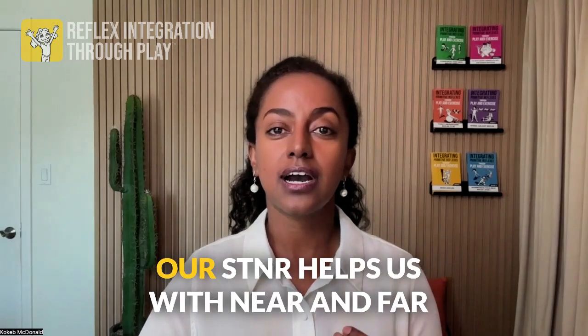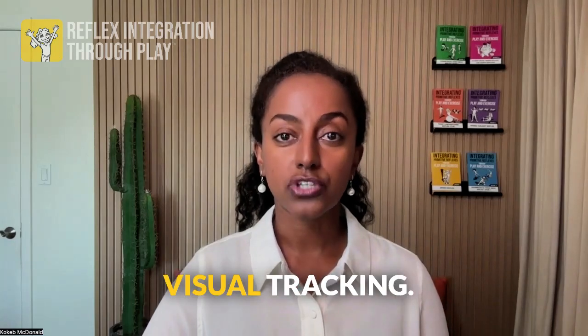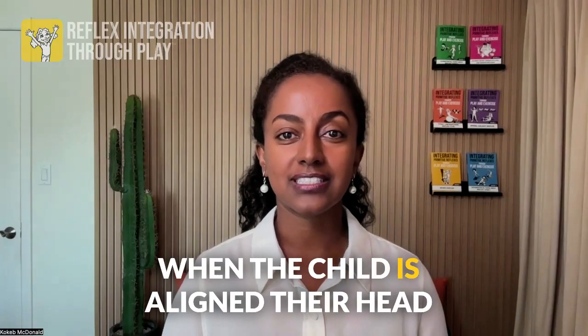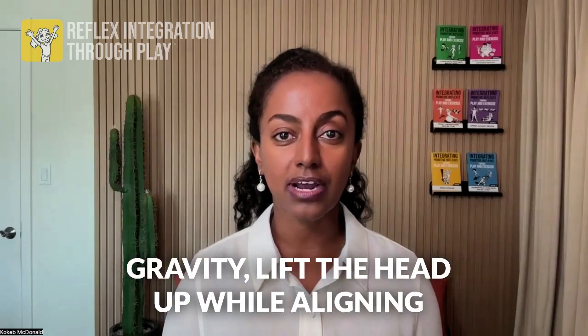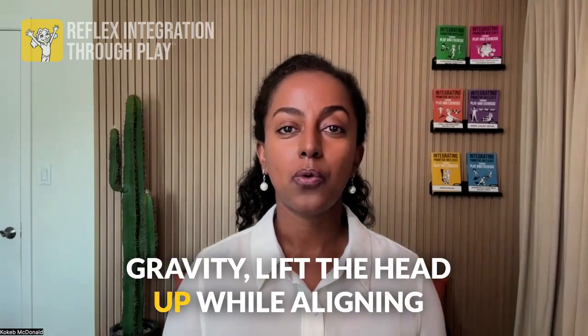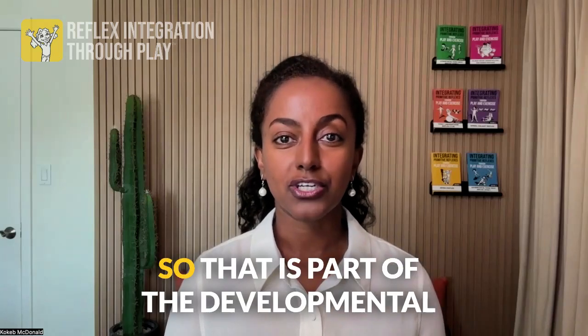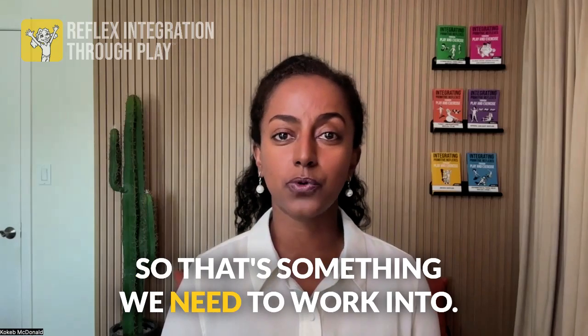Our STNR helps us with a part of our visual tracking. When a child is on all fours, that's when the child aligns their head and is able to lift the head against gravity, lift the head up while aligning front and back and tracking near and far. So that is part of the developmental progression, and that's something we need to work into.